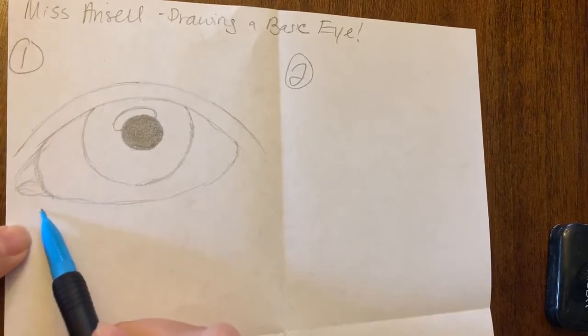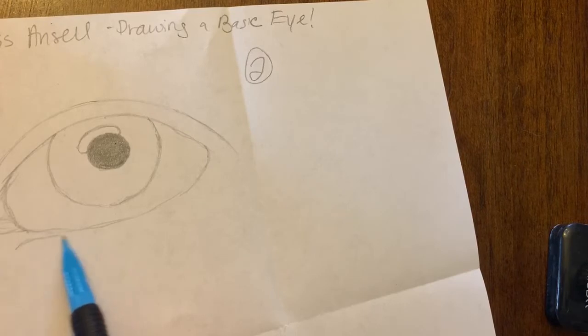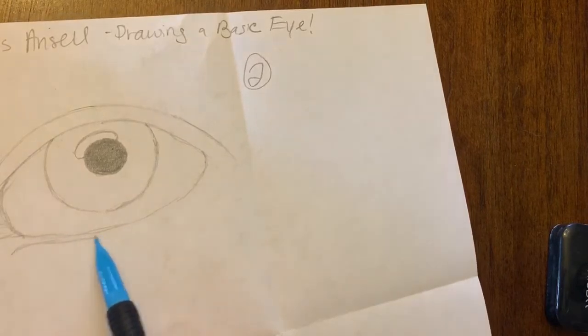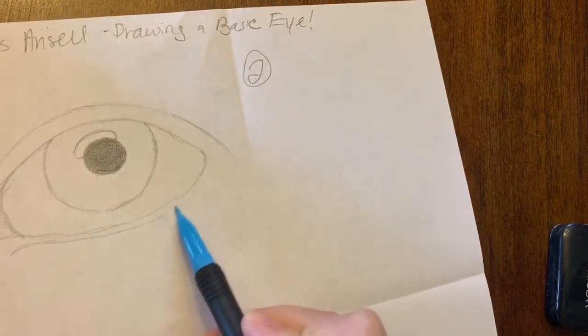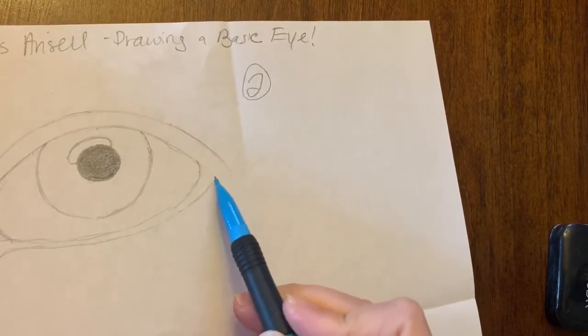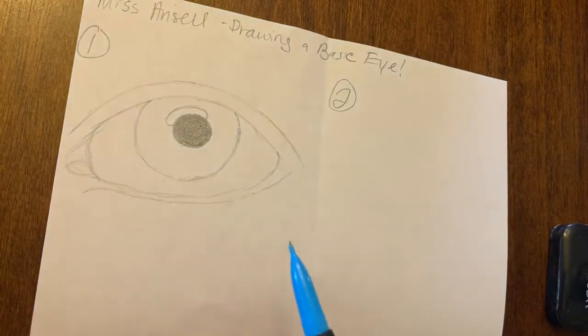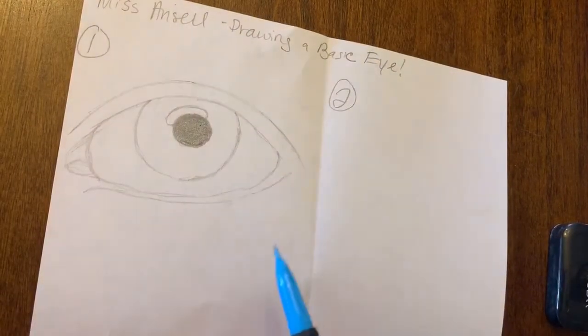Now, the one down below is going to be our water line, and it's also going to run parallel with the bottom of your eye and sort of end over here. And these don't necessarily have to be connected. Alrighty, eyelid, and we have a water line.